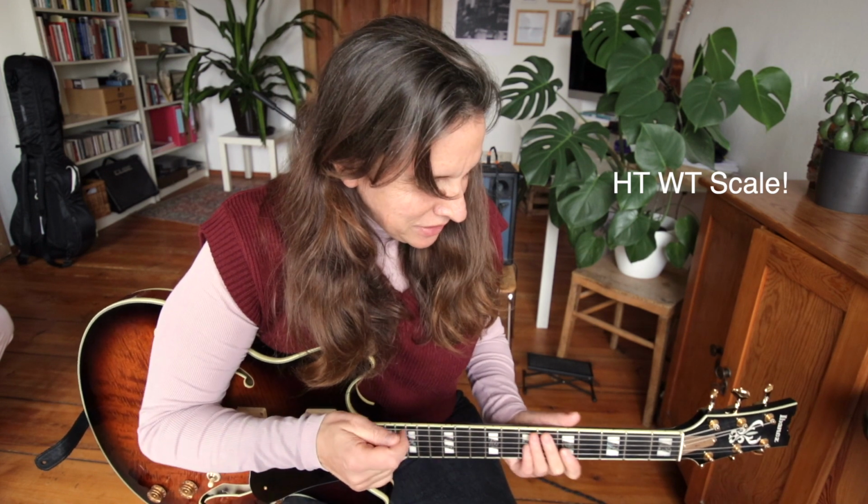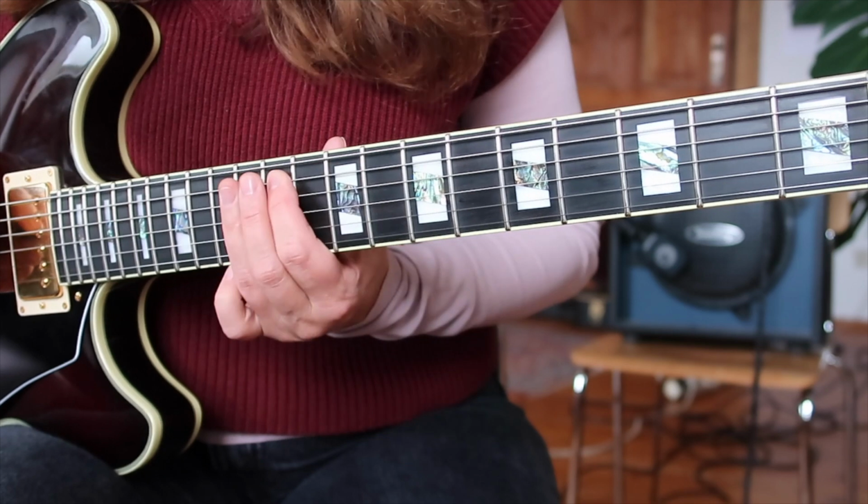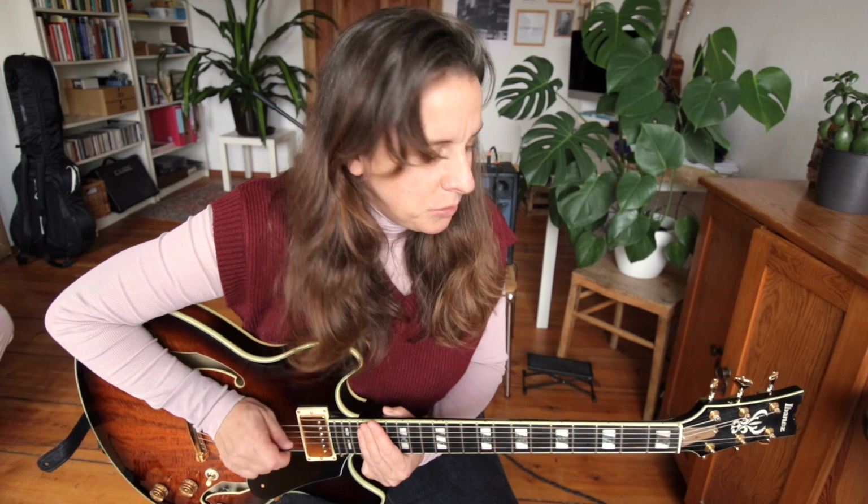If you need to play a diminished chord very quickly and you don't know what to do, that's maybe a shortcut. But in general, I would rather play a whole tone, half tone scale. You're just starting and playing a whole tone and then a half tone, whole tone. Maybe you play it on one string, because then you can really see the structure of this scale. So maybe play an F whole tone, half tone scale.